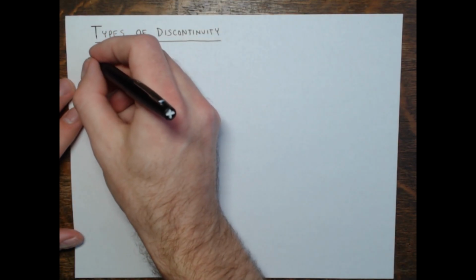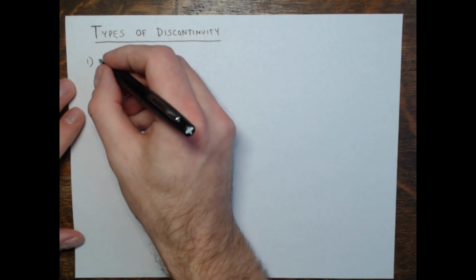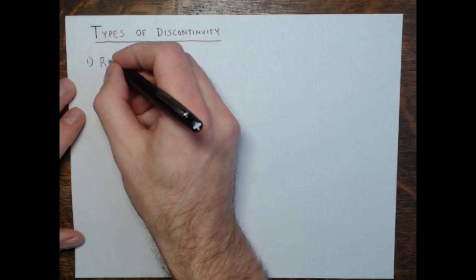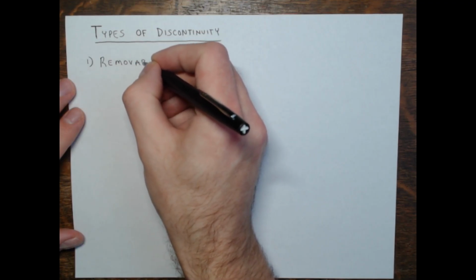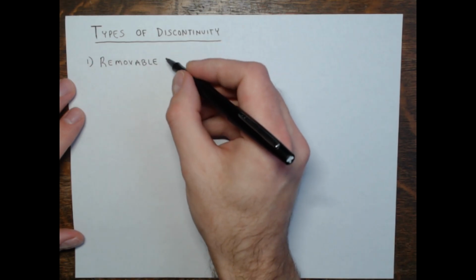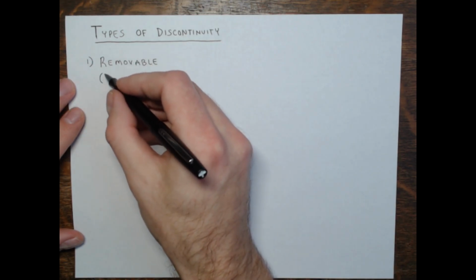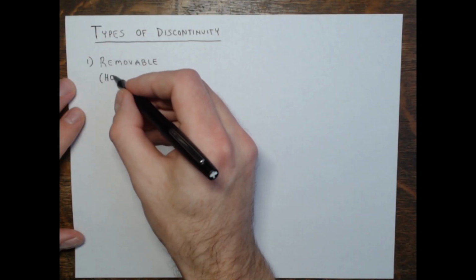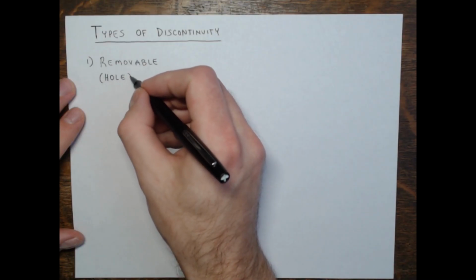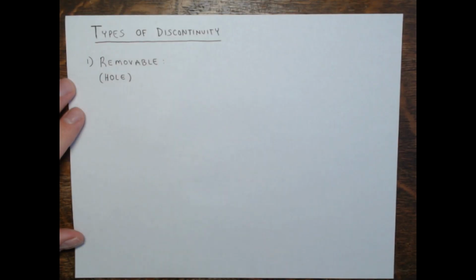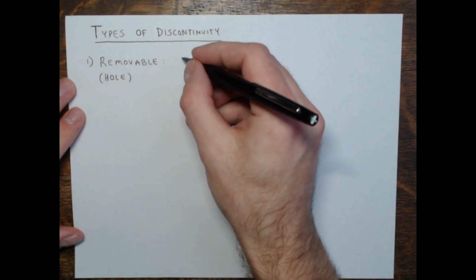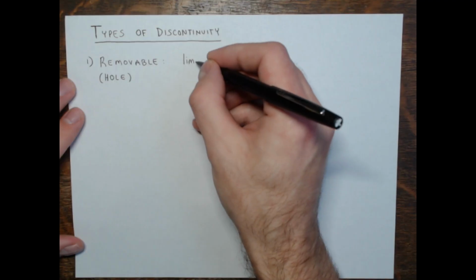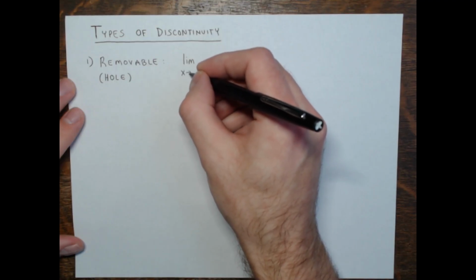All right, so the first one is called a removable discontinuity, and this is where you have just a plain old one missing point. This is where you have a hole in the graph. So when you have these, the second condition is met.